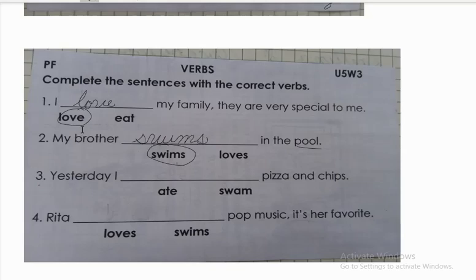Remember that we are writing swims with the letter S because this is the third person, okay? Because my brother represents the pronoun he, okay? And for that reason, he, she, it means that we must use in the present the third person. Okay, let's go to the next sentence.